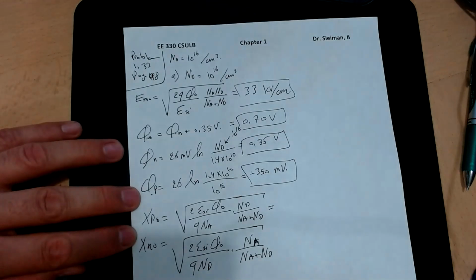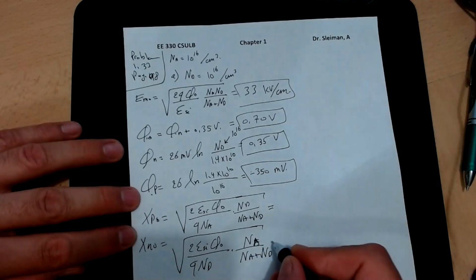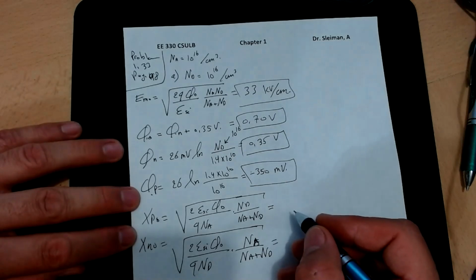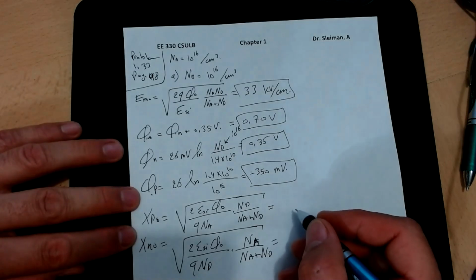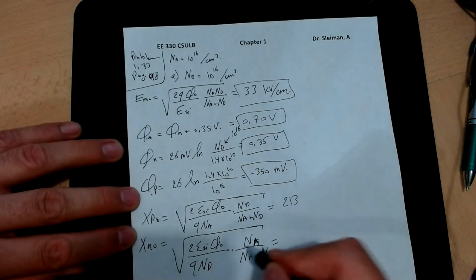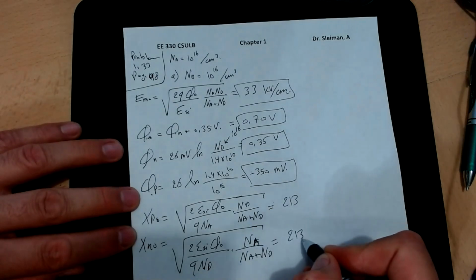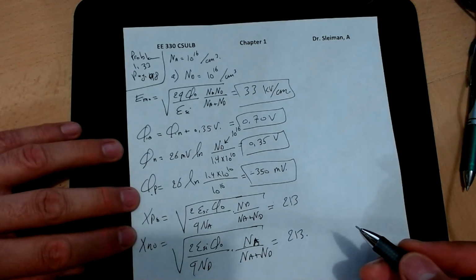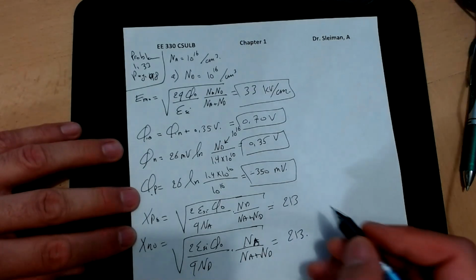We have phi 0, Q, ND, and NA. So we do the substitution. We should end up with both being the same because ND and NA are the same. 213 nanometer.